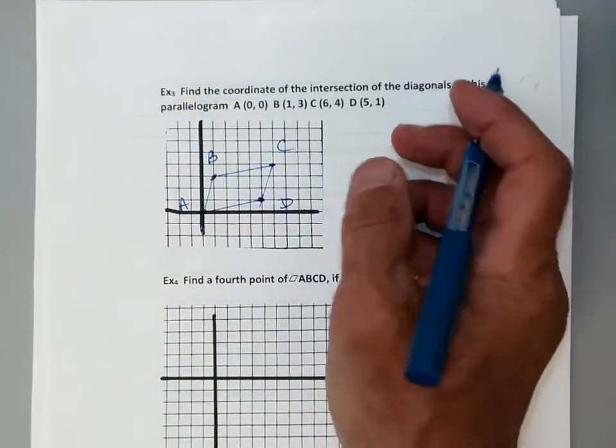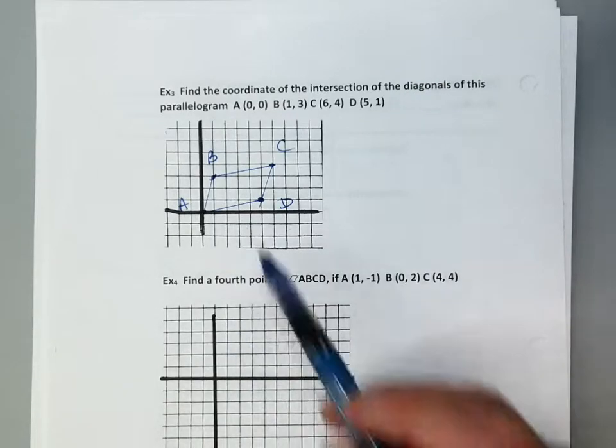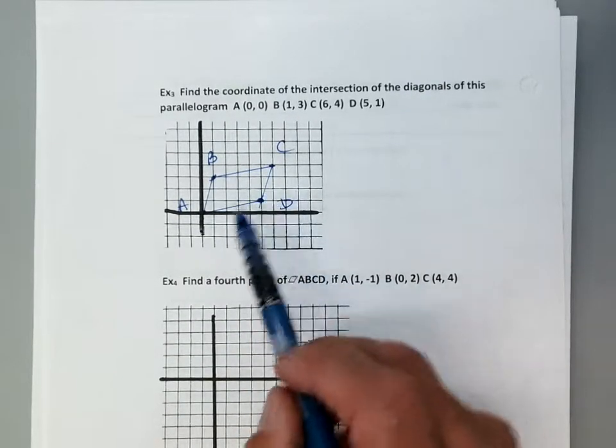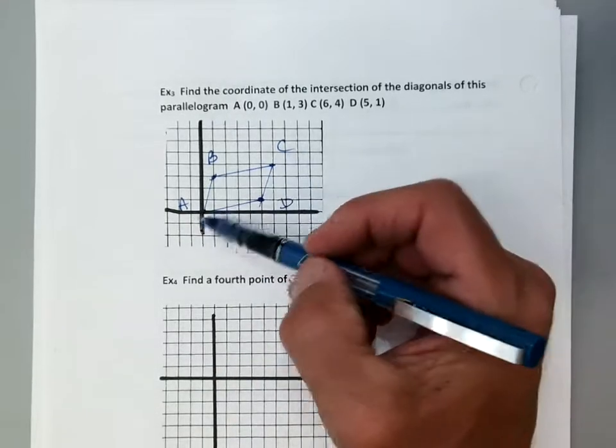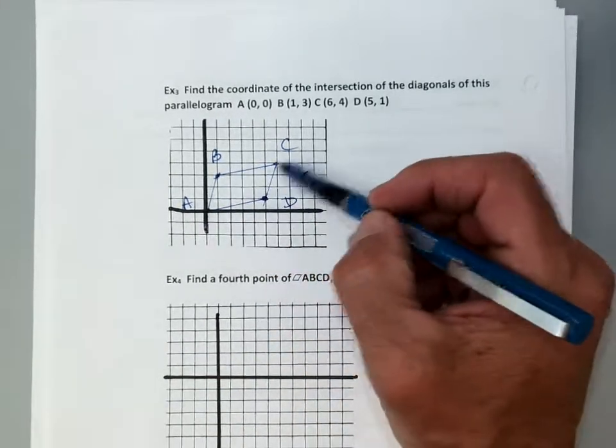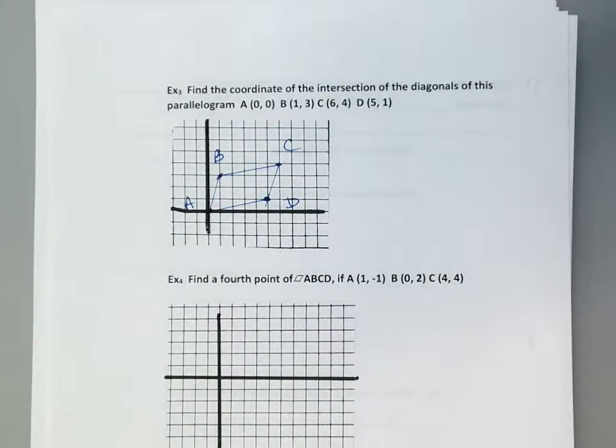Okay. I know it's a parallelogram. You know why? Check it out. The slope is up 1 over 5. The slope is up 1 over 5. Same slope, parallel. Whoa. The slope is up 3 over 1. Up 3 over 1. Same slope. They're parallel. It's got to be a parallelogram, isn't it?